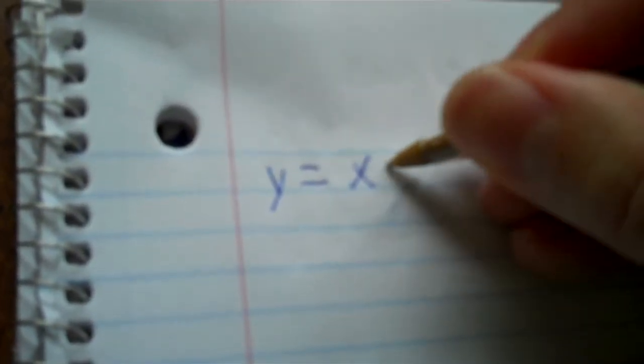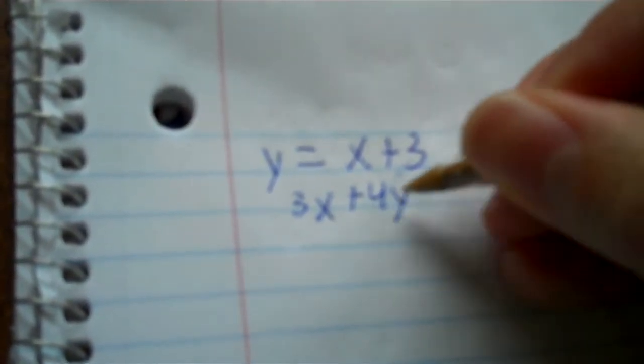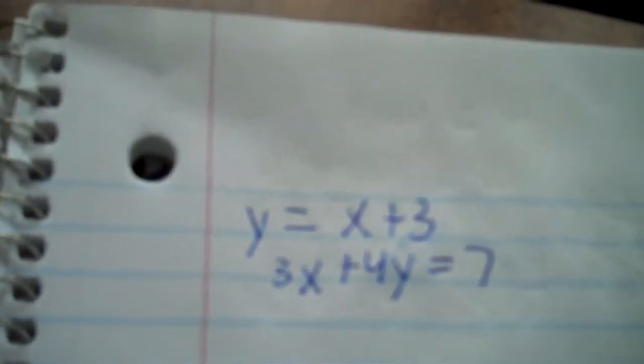Now, I'm going to go over a problem that we did last week. So that's a system of equations. You have two equations and two variables. You have to solve for both of the variables. That's your job.